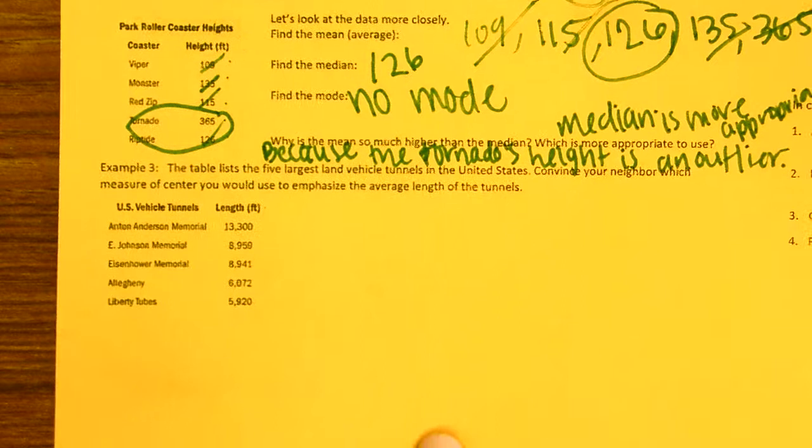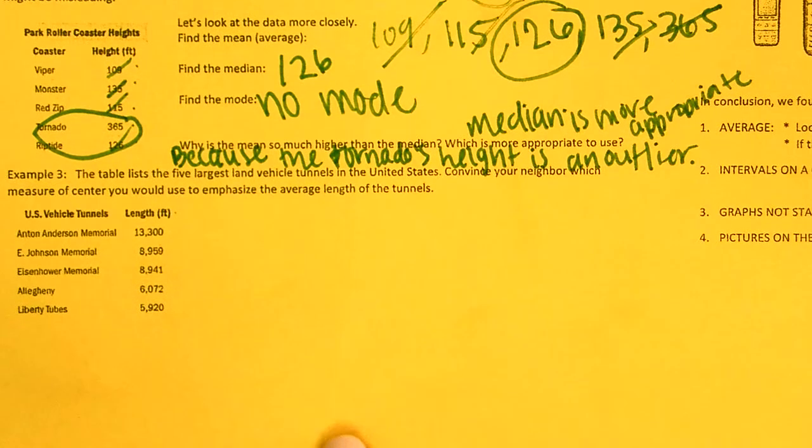Example 3 says, the table lists the 5 largest land vehicle tunnels in the United States. Convince your neighbor which measure of center you would use to emphasize the average length of tunnels. So this is one you're going to do on your own. You're going to decide, would it be better to use the mean or the median, and why? If we wanted to emphasize how long the tunnels are and show that our tunnels are very long, which one would be better to use?